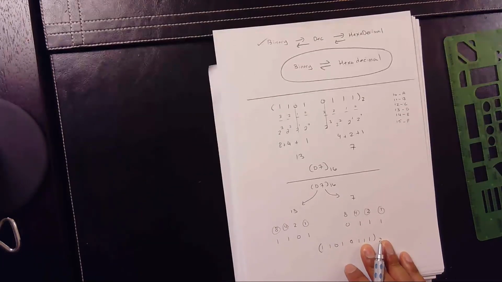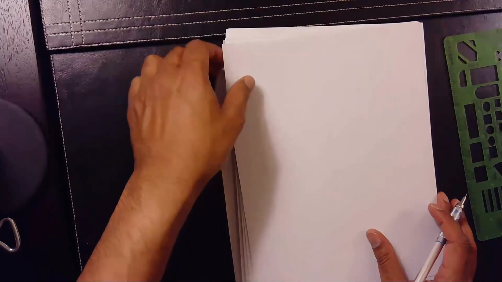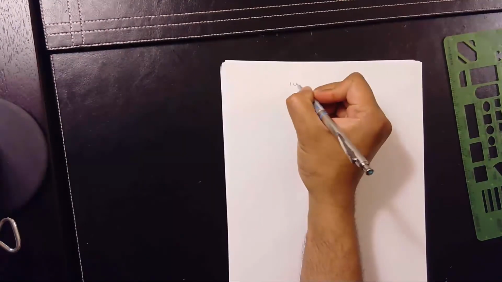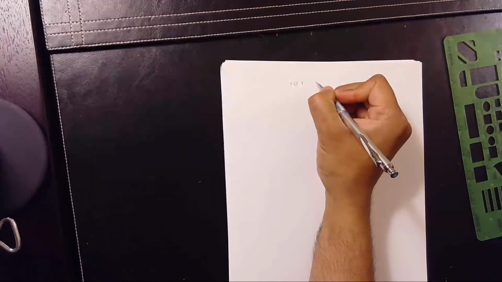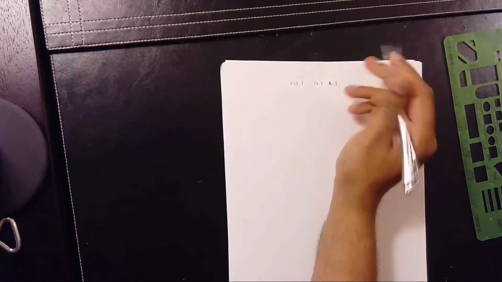Let's do another example. Let's try this number here. What about if we had less than 4? We're not in the ideal situation. We're just simply not in the ideal situation. Let's do 1, 0, 1, 0, 1, 1, I'm sorry, 0, 1, like that.